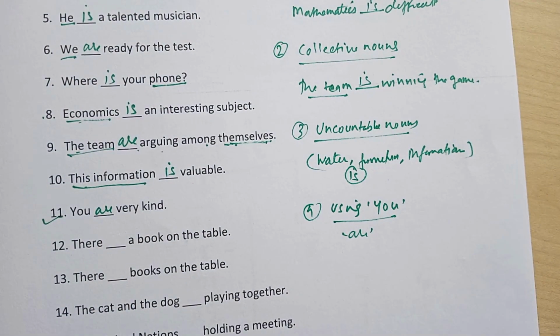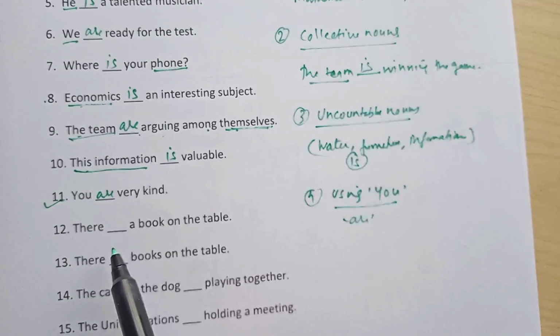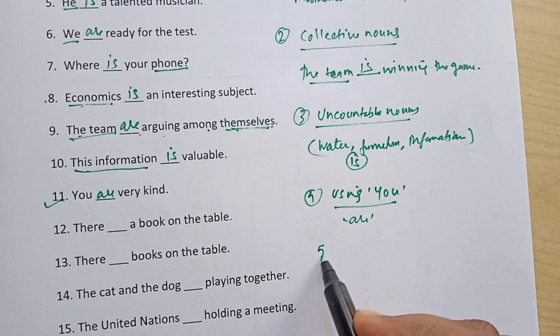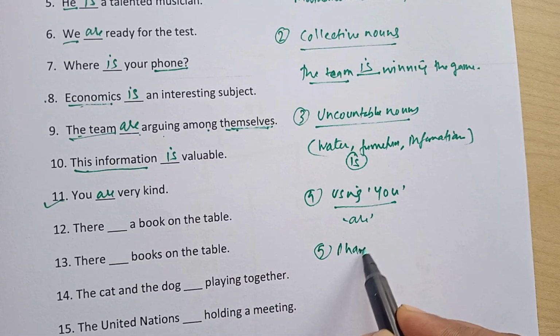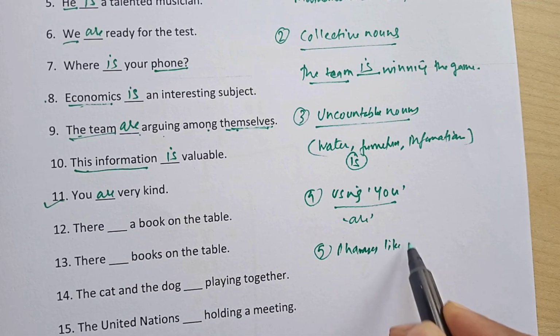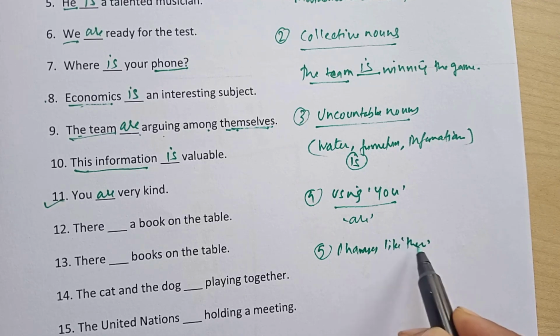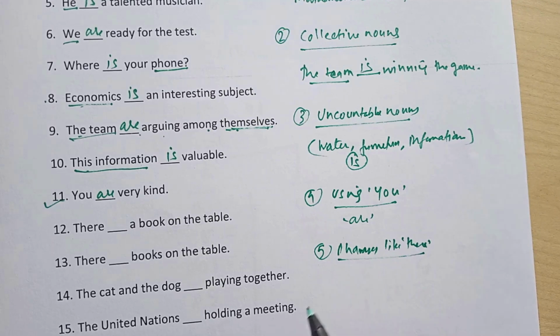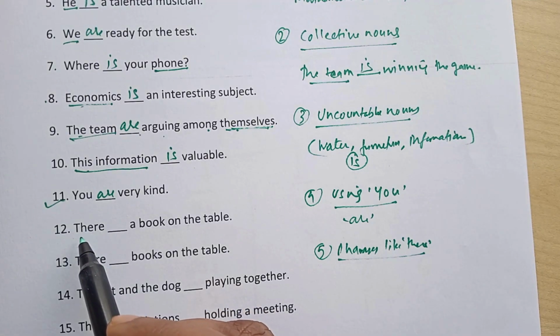Okay, next there are some examples like "there." So when we have phrases like "there," what do we do? The verb agrees with the noun after "there." It depends on what the verb is and what the noun after that is.